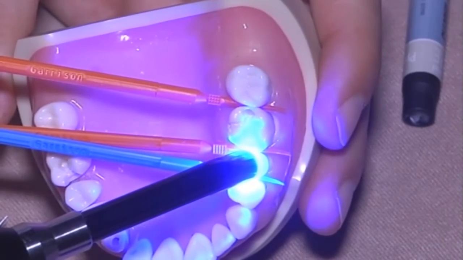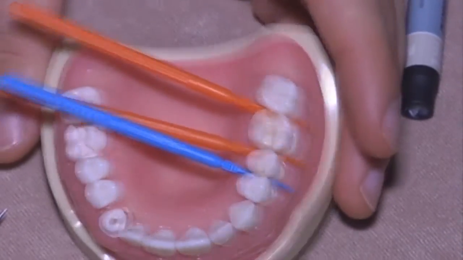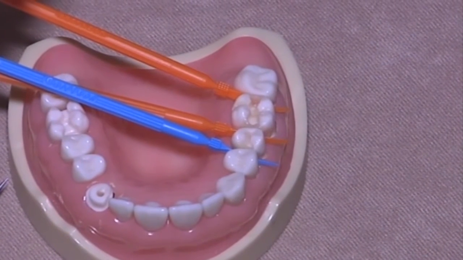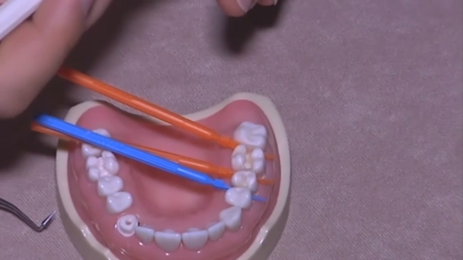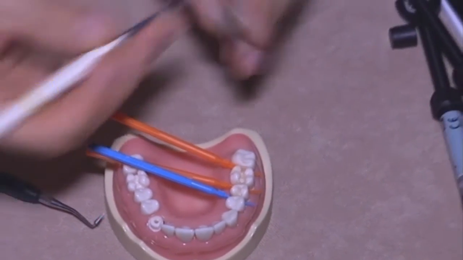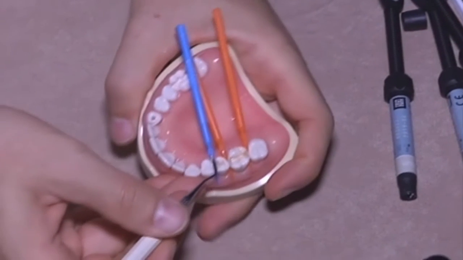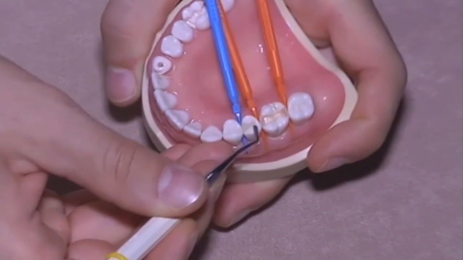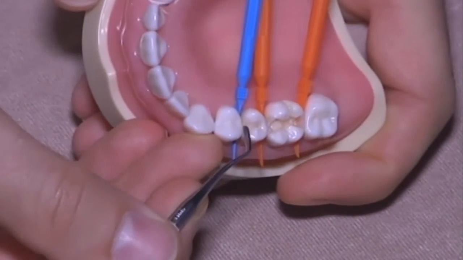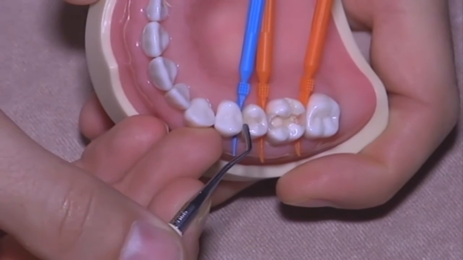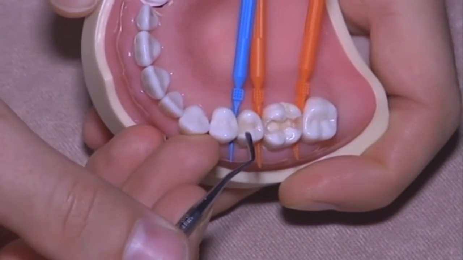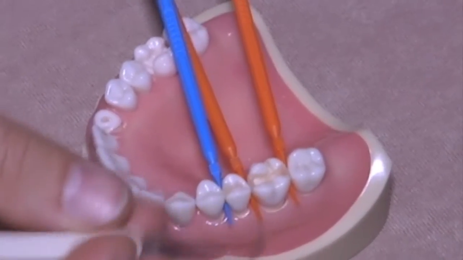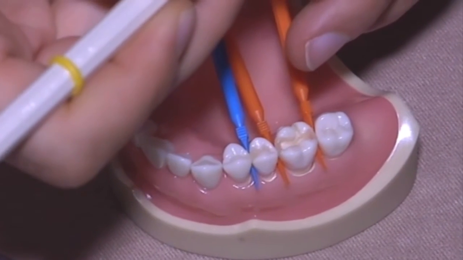This is a really small cavity with 2 layers. We will complete it. You can perform your restoration on the other side. A little bit of composite is missing.